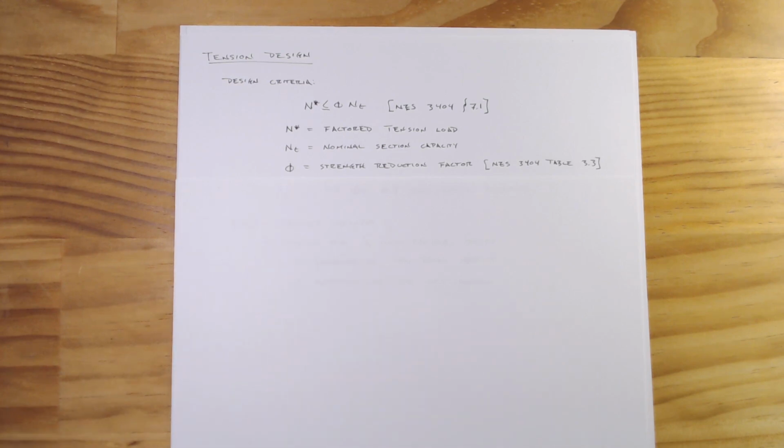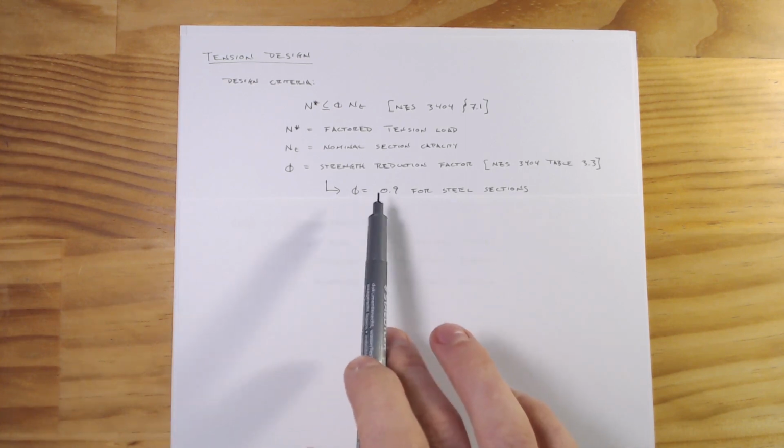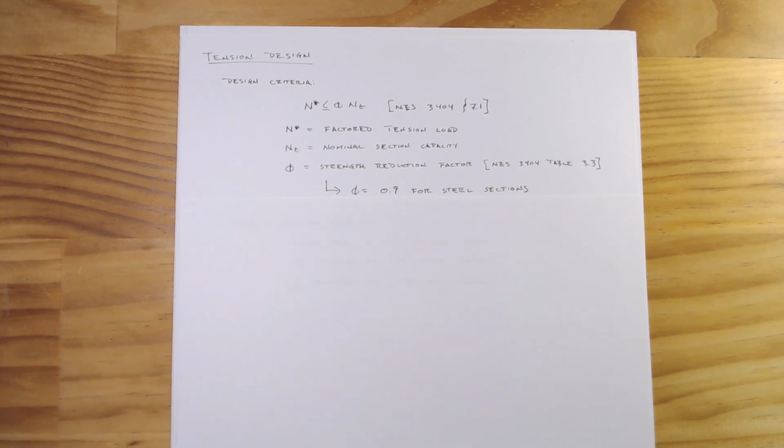Now, one thing to note is that the strength reduction factor for steel sections is 0.9. It doesn't matter whether you're looking at tension, compression or shear. The way the New Zealand design standard takes it up, that phi factor is going to be 0.9. Now let's look at a few more aspects of this.